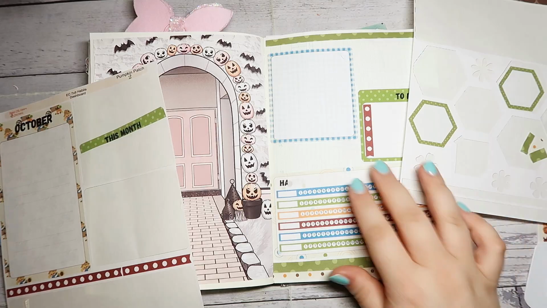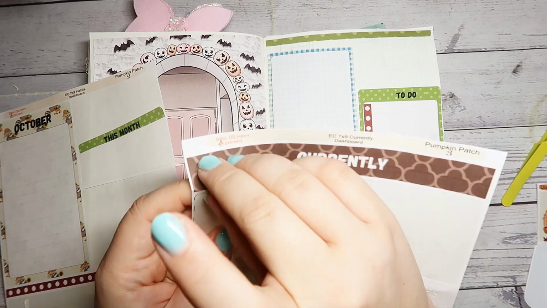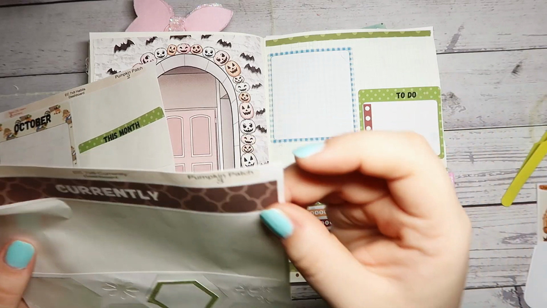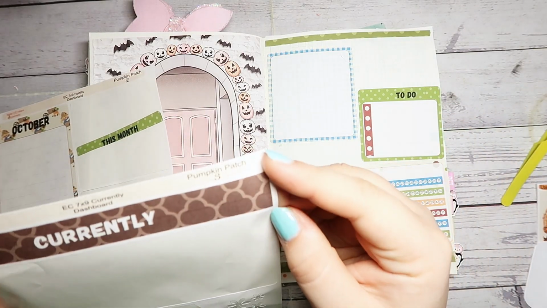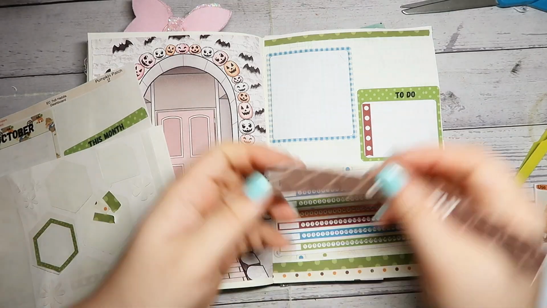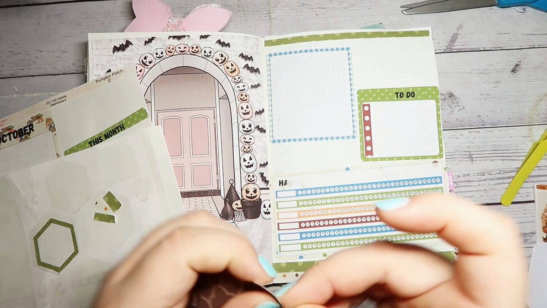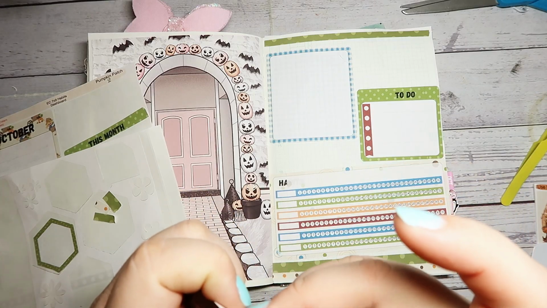Last thing is to, I'm going to actually take this brown title. Is it not supposed to come off? Well, it's going to come off anyway. What we're going to do with this is turn it into washi strips.